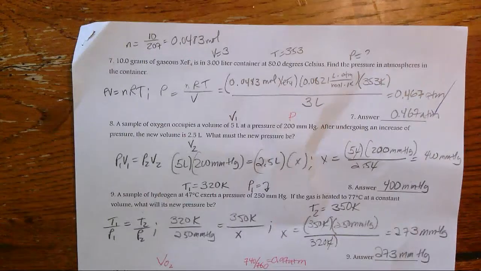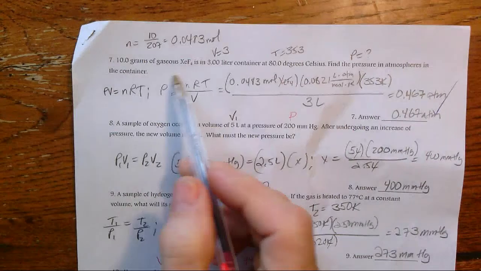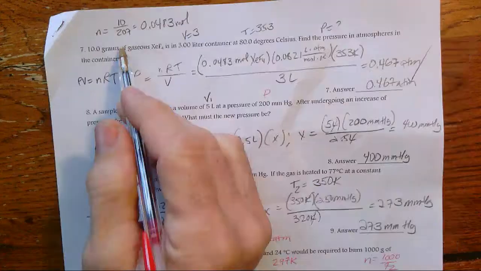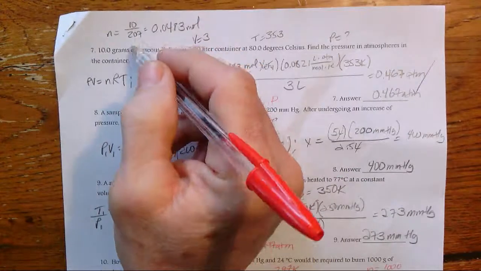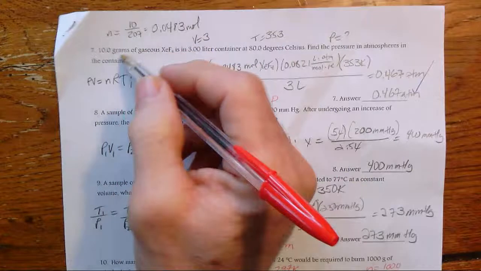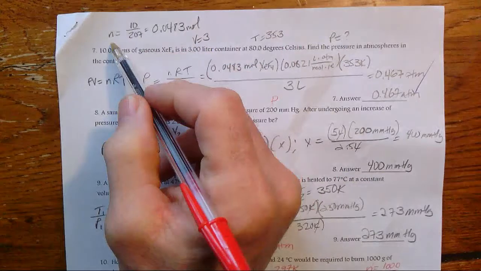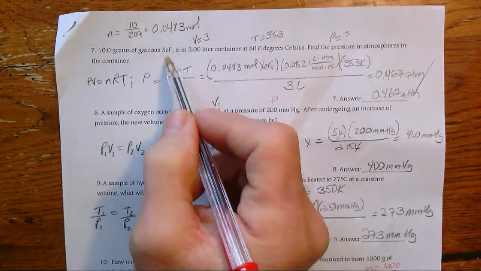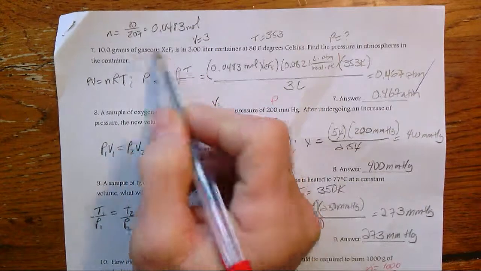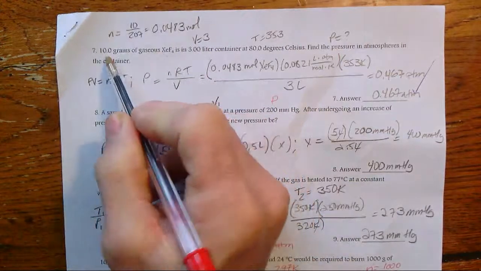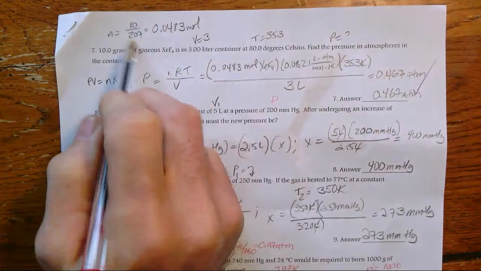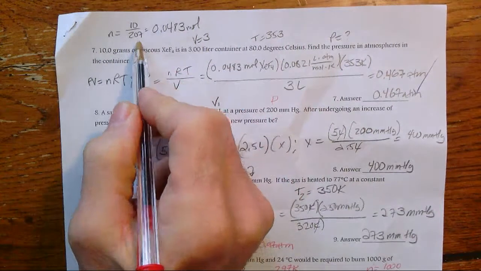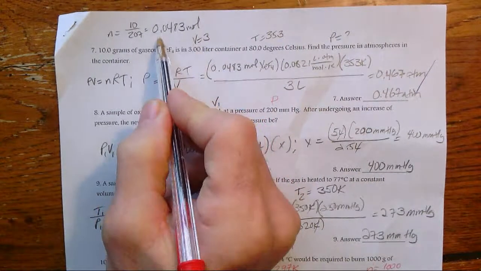There we go. 10 grams of gaseous xenon tetrafluoride. Whenever I see grams and a substance, I know that I have moles. Okay, we have 10 207ths of a mole, right? Because if you add up these numbers, you get 207 grams as a mole. We only have 10 grams. To me, that always tells me set it up so it's way less than 1, and it is. Or if you want to memorize it, you put the molar mass on the bottom to convert to moles. Very low number, 0.0483 moles.